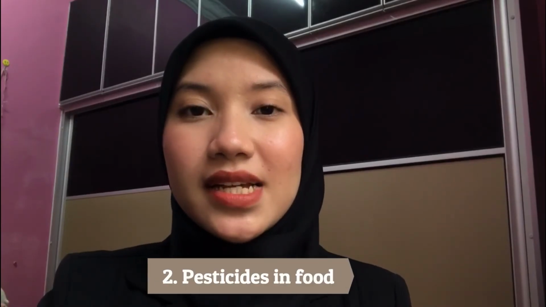Next is pesticides in food. They are used agriculturally in great quantities. They act in most cases as herbicides, insecticides, nematicides, and many more. Many of them are known to be persistent and have a toxic effect in the environment. In conclusion, they have to be regarded as environmental pollutants.